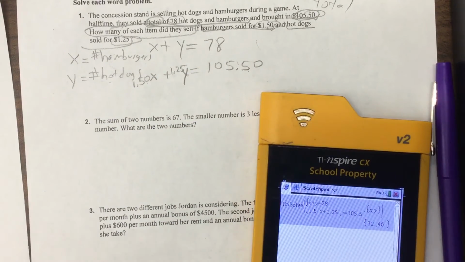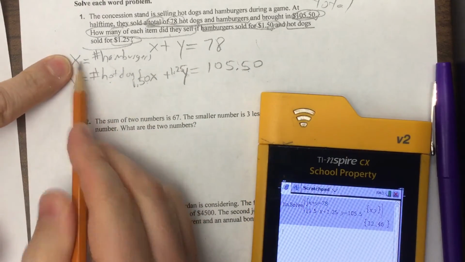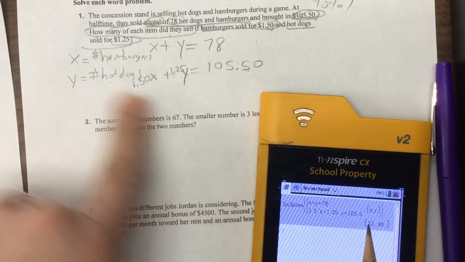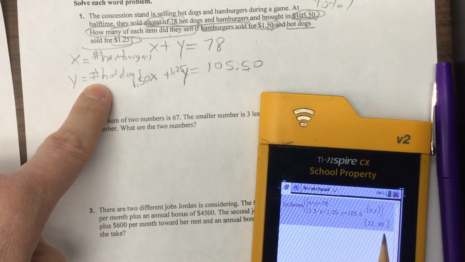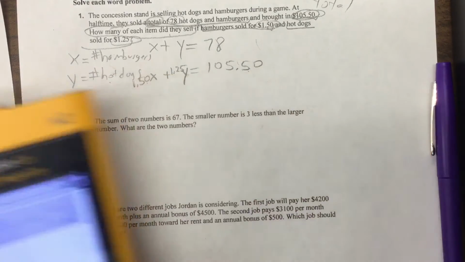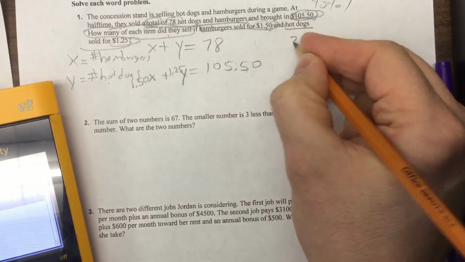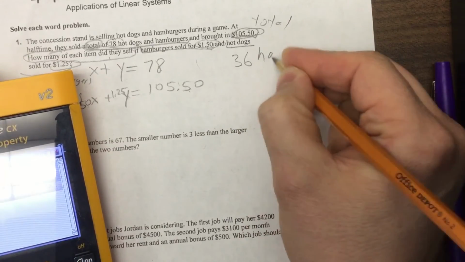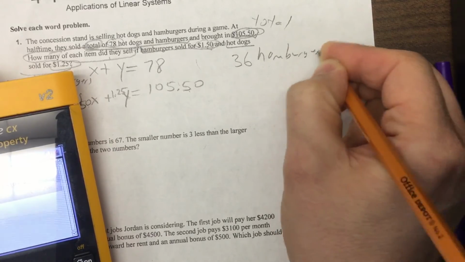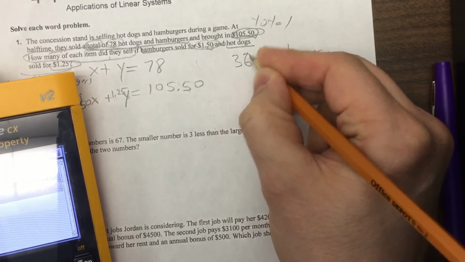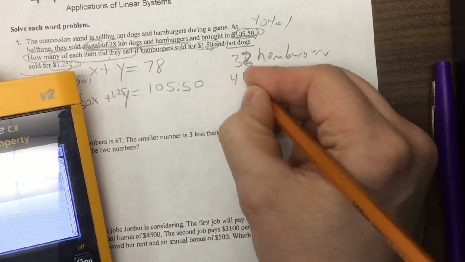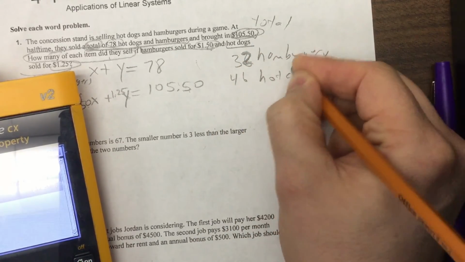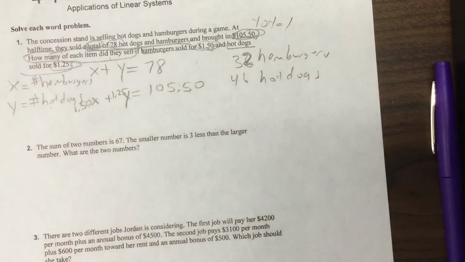Now, what does the answer mean? Well, X is the number of hamburgers sold. That's what I defined. And Y, 46, is the number of hot dogs sold. So, 36 hamburgers. I'm sorry, 32 hamburgers. I got the numbers mixed together. And 46 hot dogs. All right.